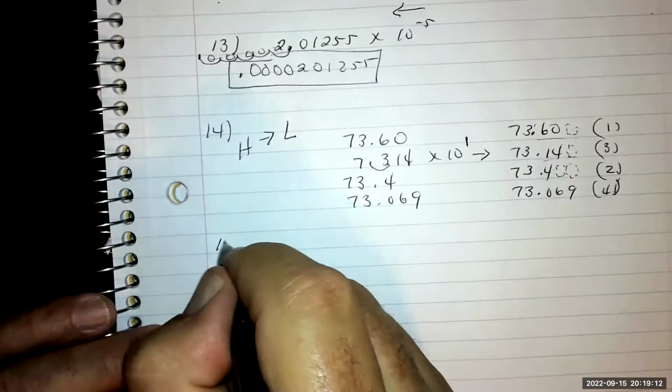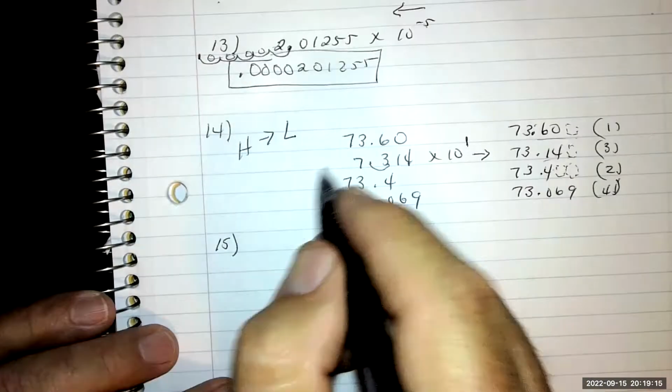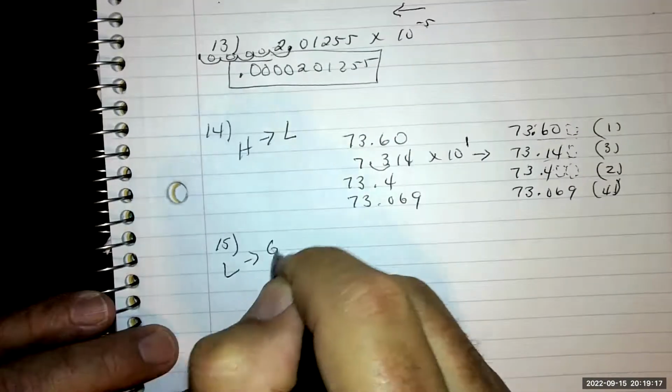Last one. I know everybody's standing ovation. Everybody's clapping.